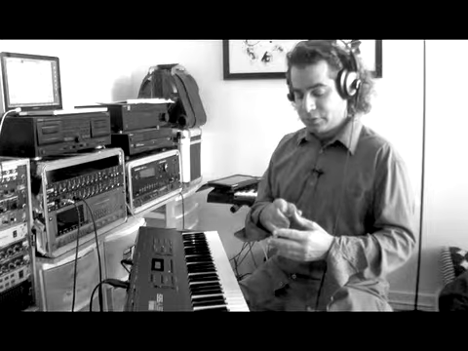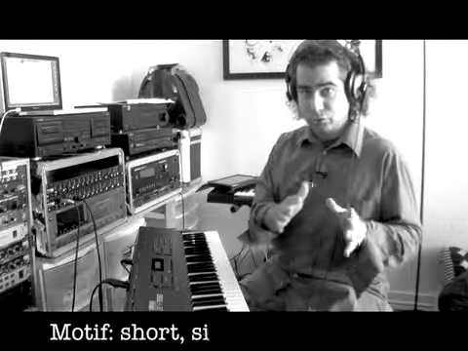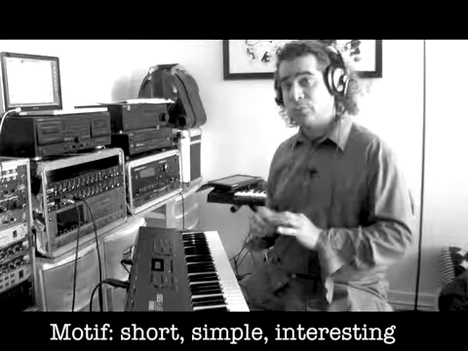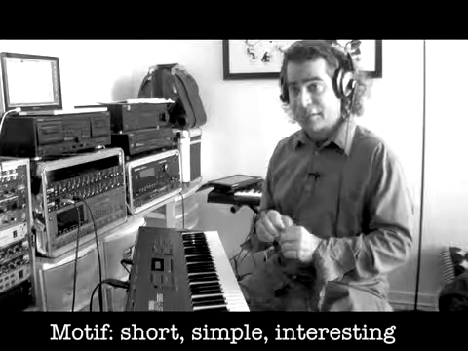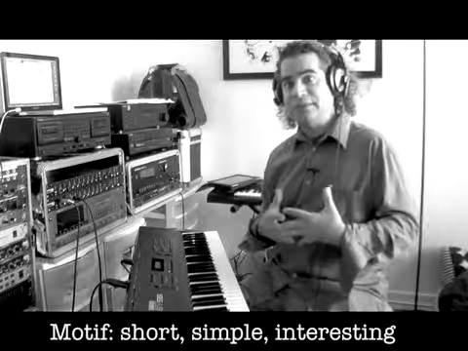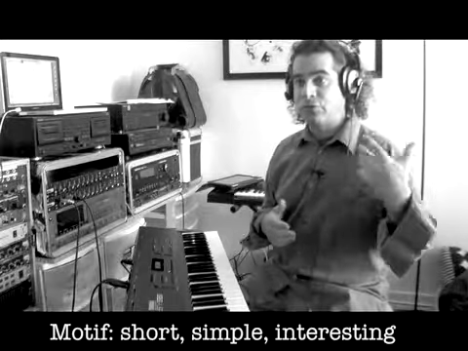Now, as an important recap, keep in mind that a motif has to be a short idea, anything between 2 to 5 notes. It has to be easy to memorize, easy to incorporate, easy to replicate. And it has to have features that would lend itself for further development. That means the outline has to be clear, for example. In this case, it goes up. That's a clear outline.